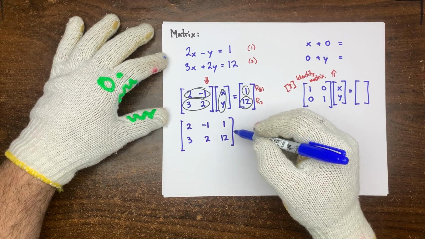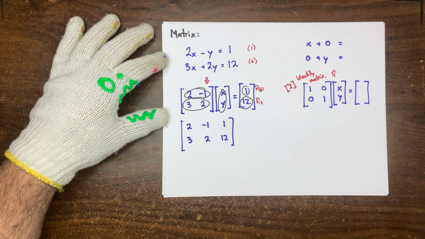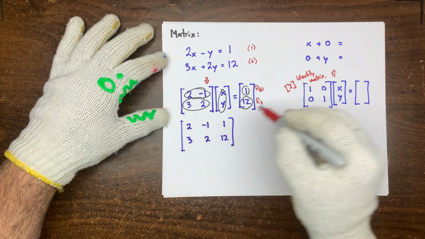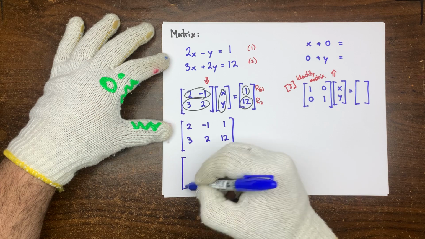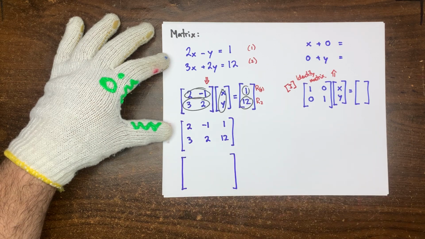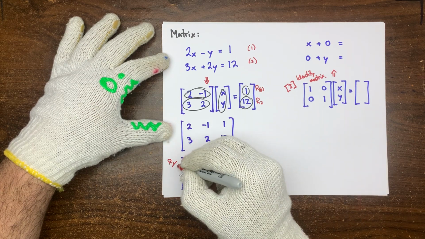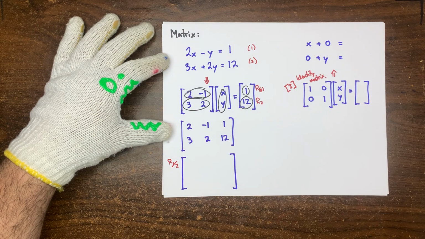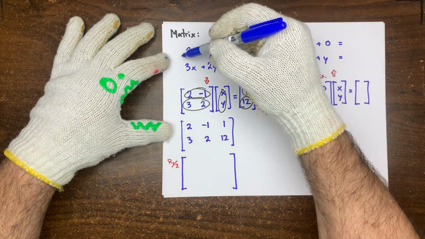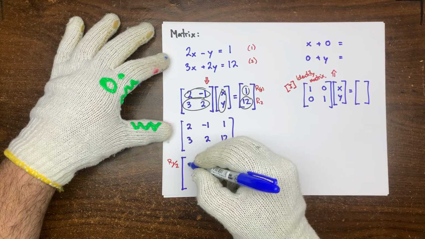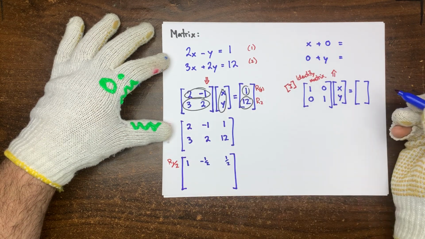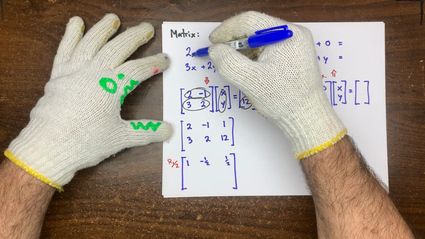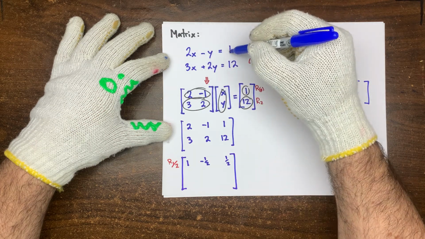And what we're going to do is a whole bunch of elimination steps. So the first thing I want to do is make this value a 1. So I'm going to take row 1 and divide it by 2. It's like taking this equation and dividing everything by 2. What would you get? You would get 1, -1 over 2, and 1 over 2.